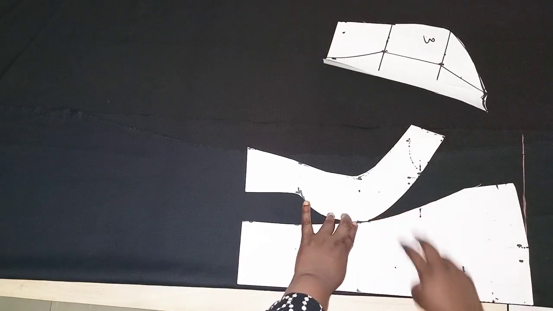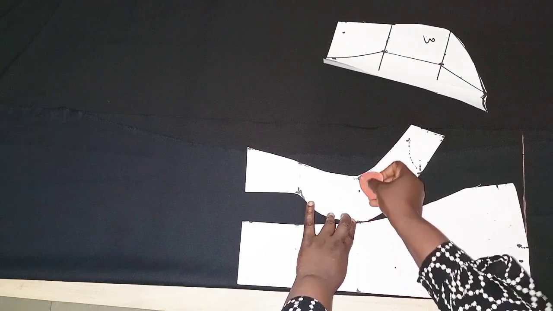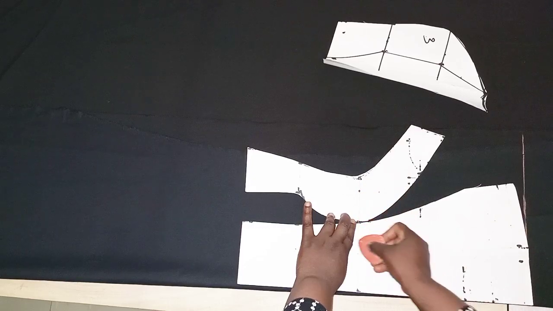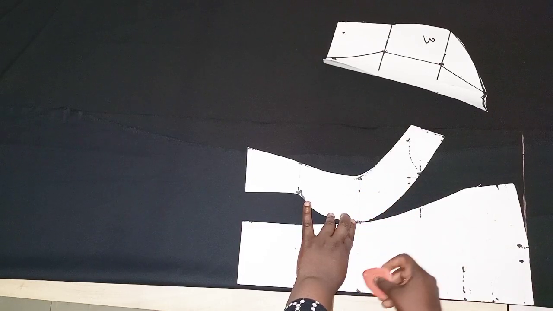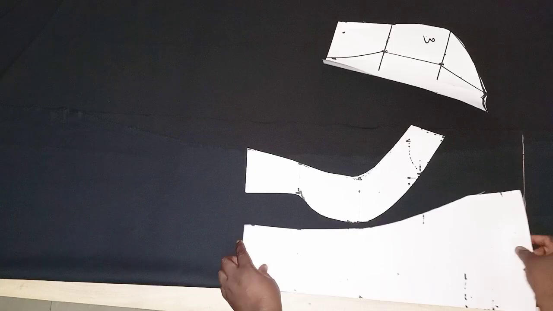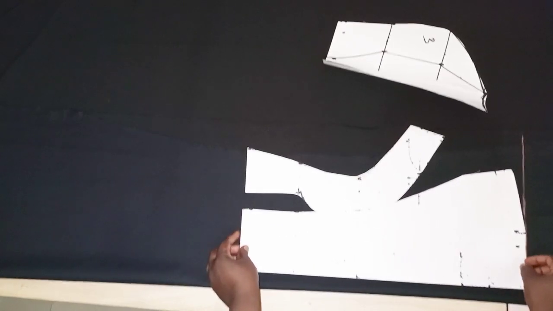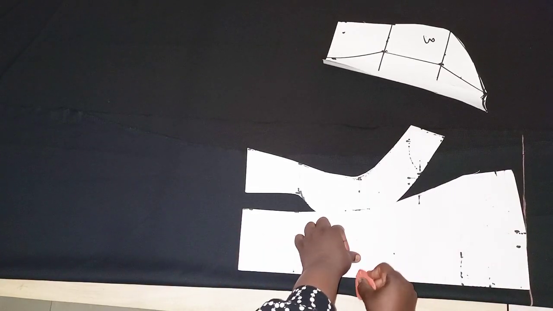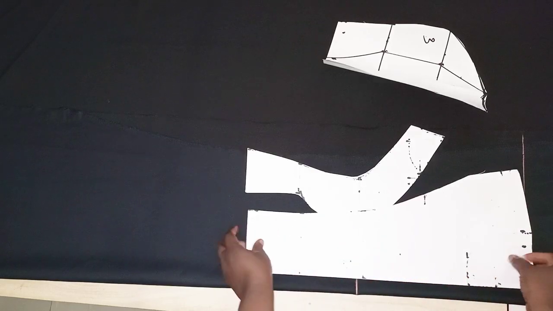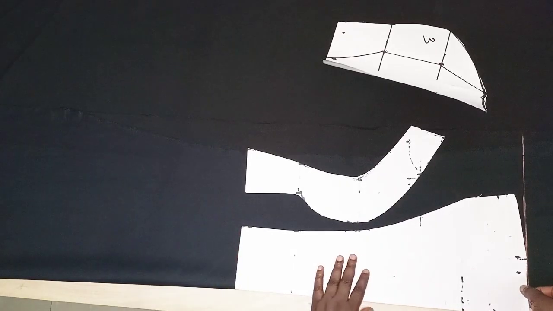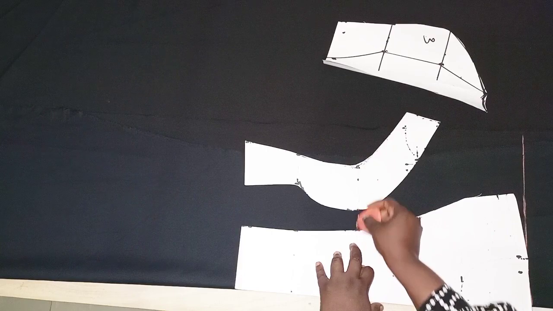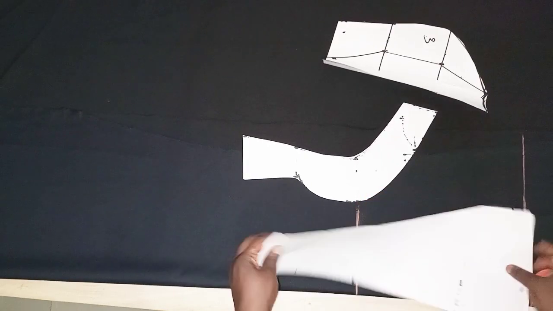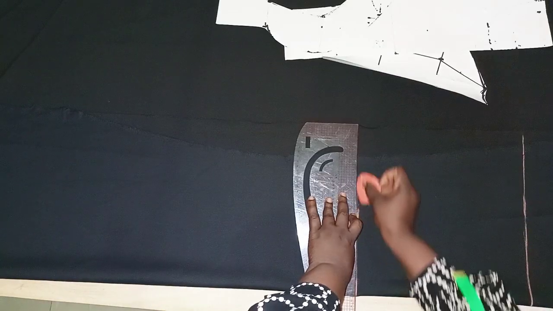So the main point we need here is the bust line. So this is the bust line. So I'll mark out the bust line. I'll mark it out from here. I'll just give a line like this to indicate the bust line. It will be easy for us to cut out.